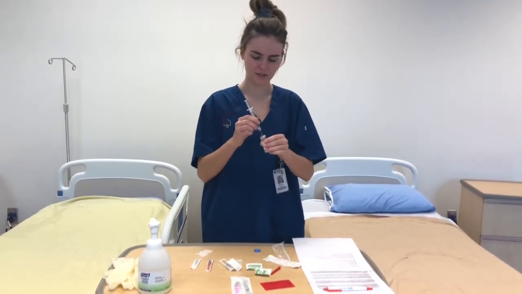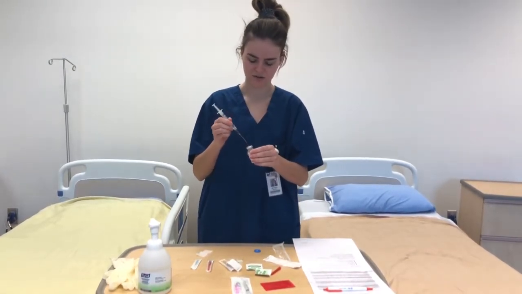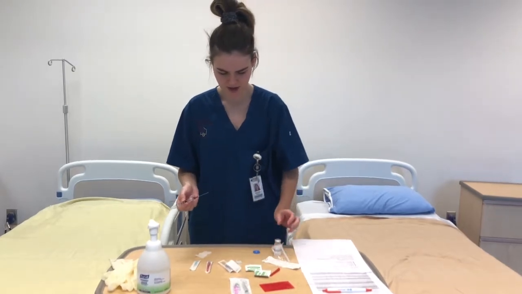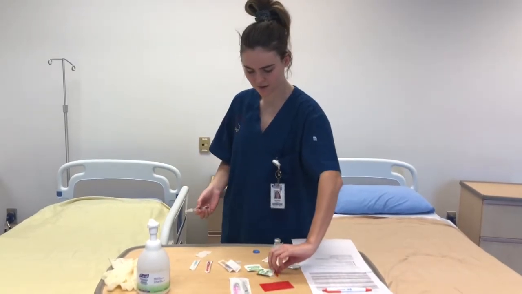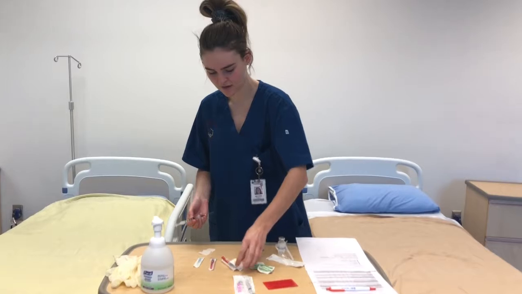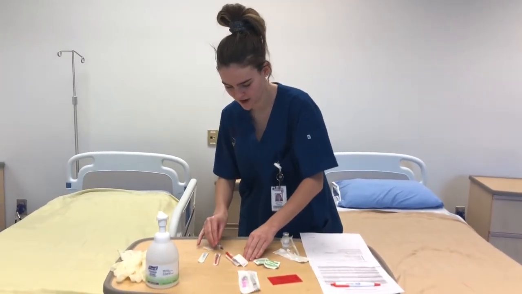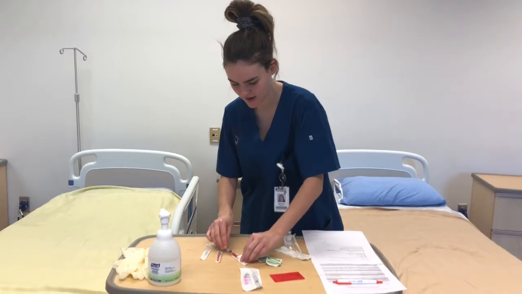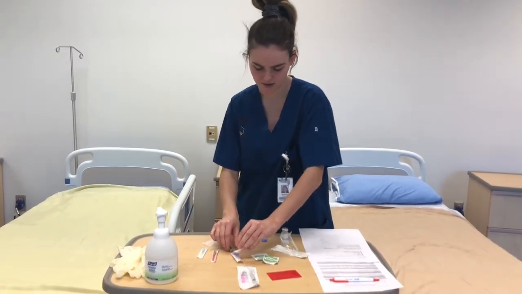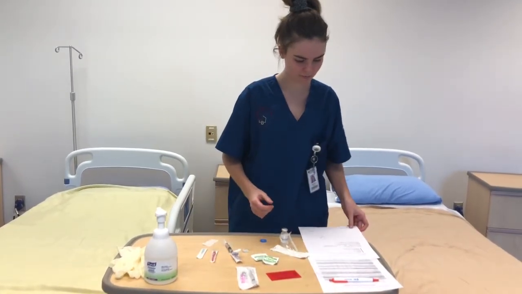So the 1 milliliter has been drawn into the syringe, and I'm going to recap it now. So carefully, without touching it, I'm going to insert it into the cap and push so that it is recapped.